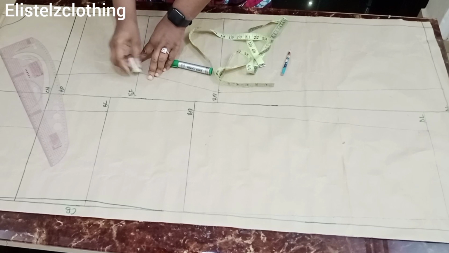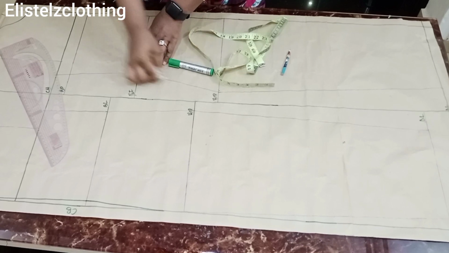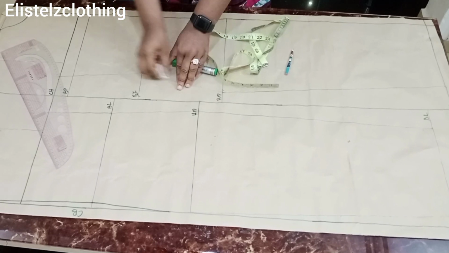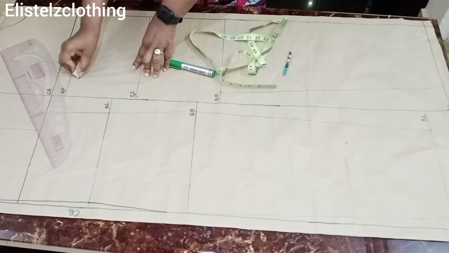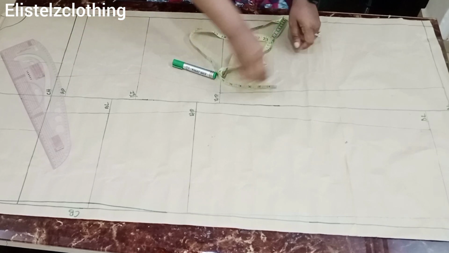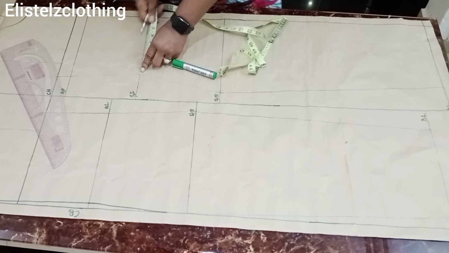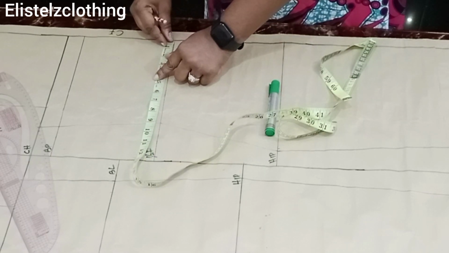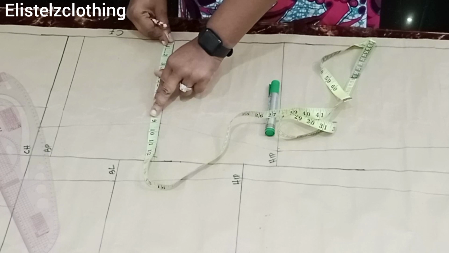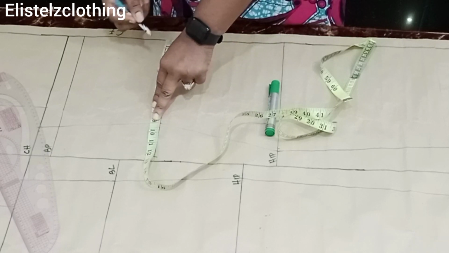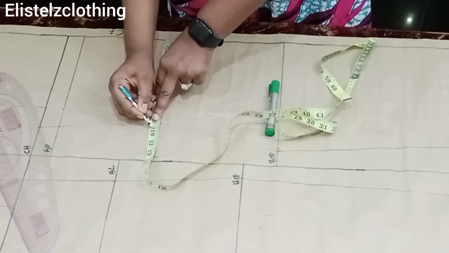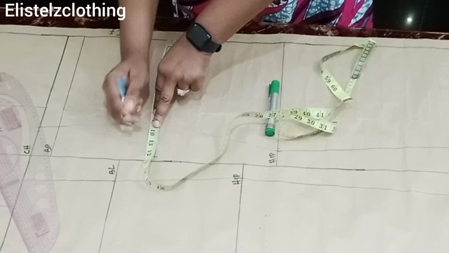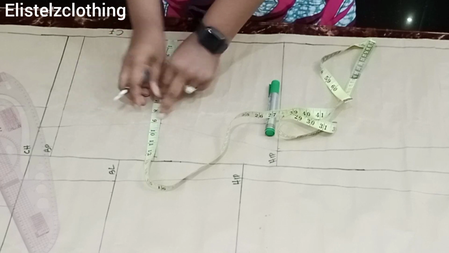Okay, I'll go ahead and add my dart allowance. Okay, so the dart allowance I want to add on the waistline is 1.5 inches. Okay, so I'll go ahead now and add that. Okay, so the waist we're working with is 36 divided by 4 will give us 9 inches. Now we'll go ahead and add 1.5 inches for the dart allowance. Okay, and here we have it.